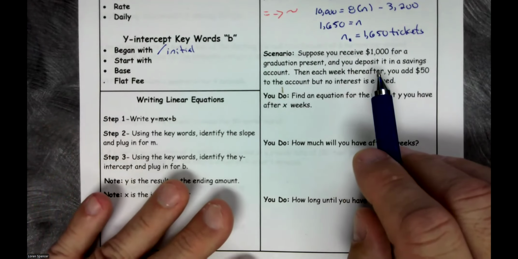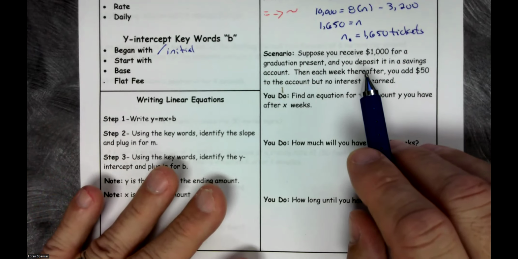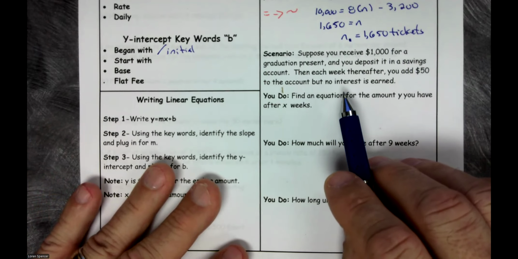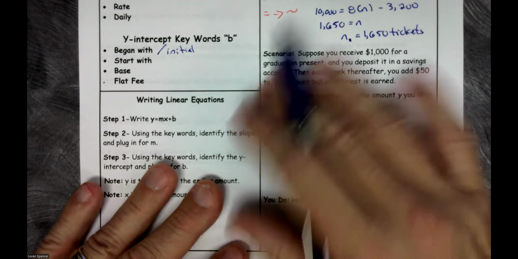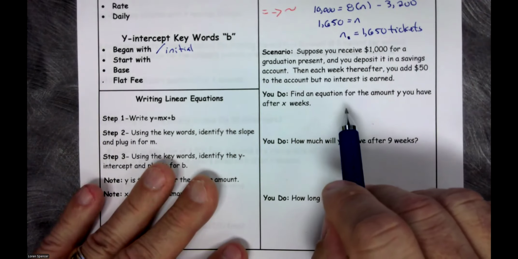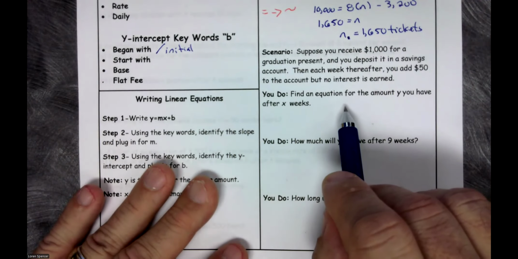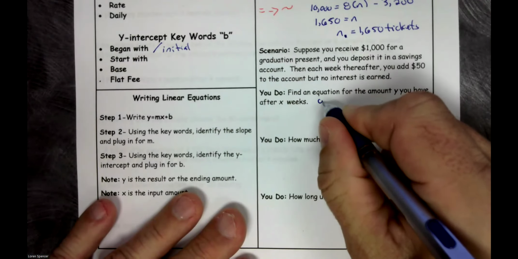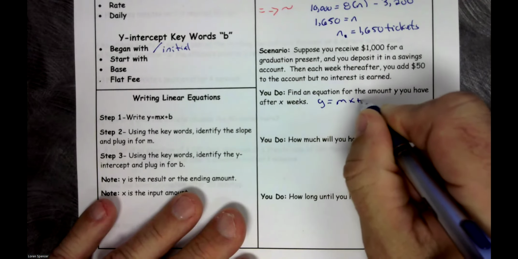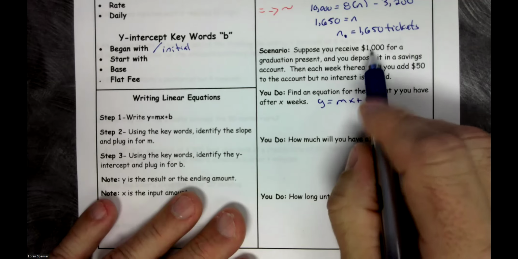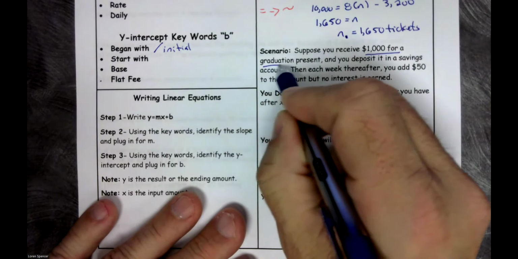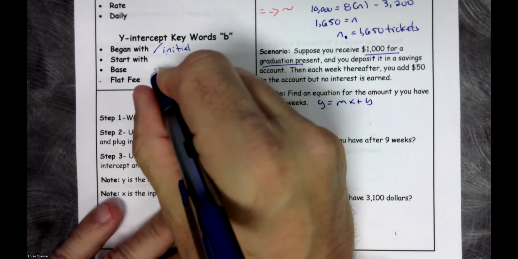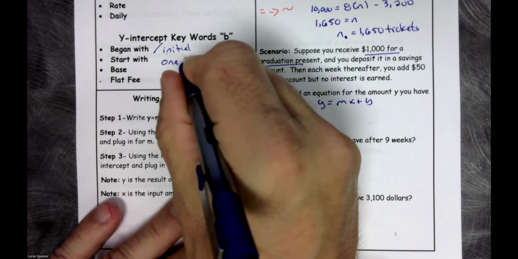The next one: suppose you receive $1,000 for a graduation present and you deposit it in a savings account. Then each week thereafter, you add $50 to the account, but no interest is earned. Find an equation for the amount Y you have after X weeks. All right, so Y equals MX plus B. Let's look for keywords. Receive $1,000 for a graduation present. Well, that's a one time, so once again, initial, start with one time.